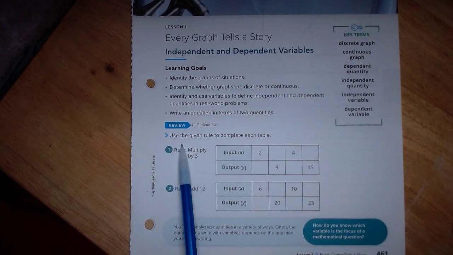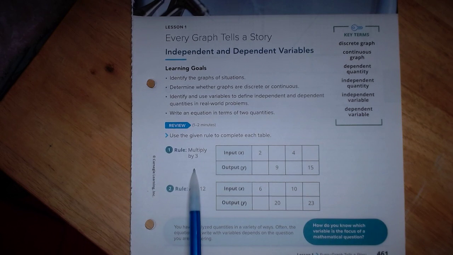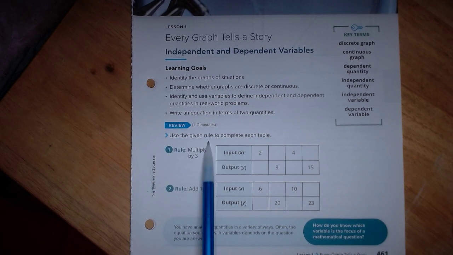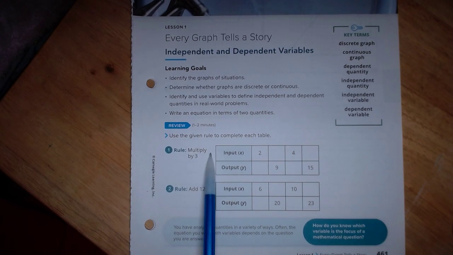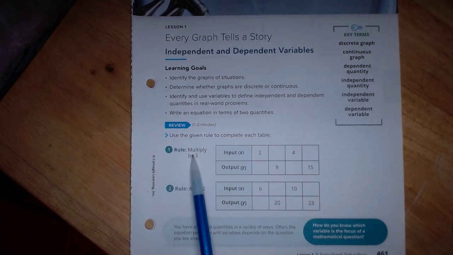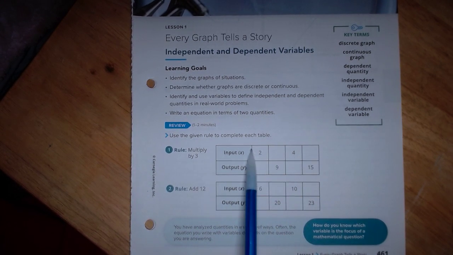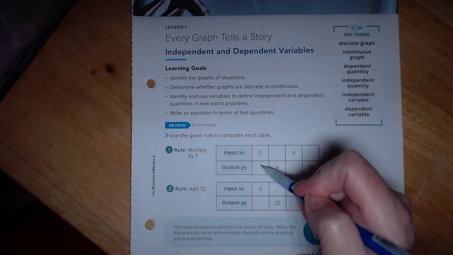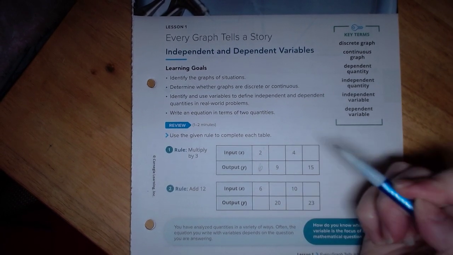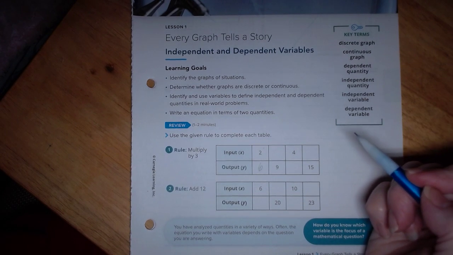So our review: use the given rule to complete each table. So rule 1, multiply by 3. So what this is telling us is that if we multiply our input by 3, what will happen? So 2 times 3, we call it our output, is a 6.